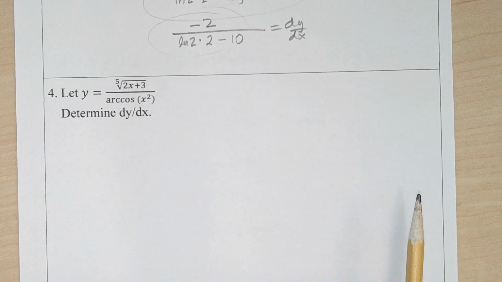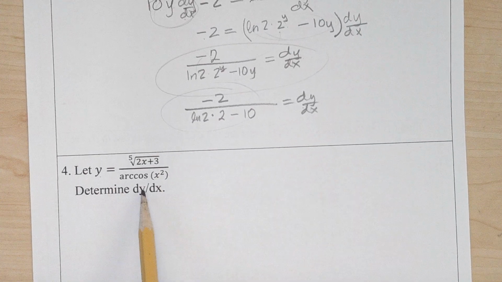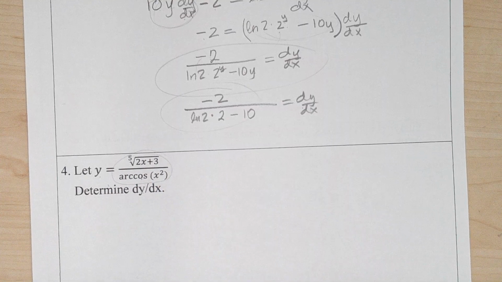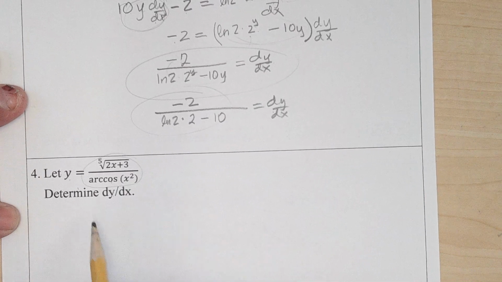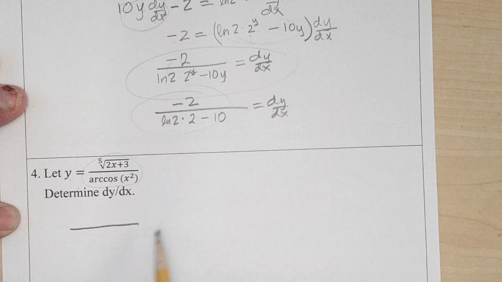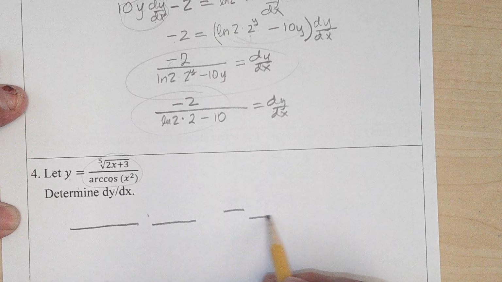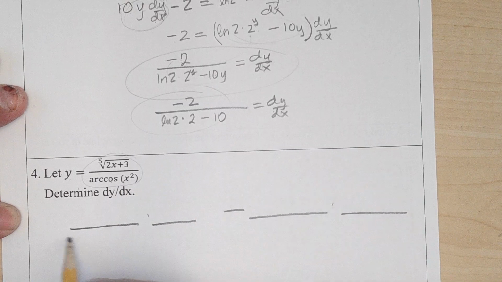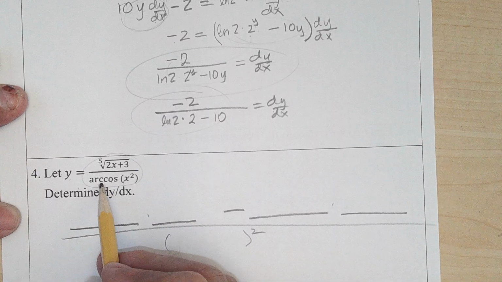Okay, number 4. So we want dy dx. We want the derivative. This is a quotient. And the quotient rule is derivative of the numerator times the denominator minus the derivative of the denominator times the numerator all over the denominator squared. Well, we can do that pretty quickly.